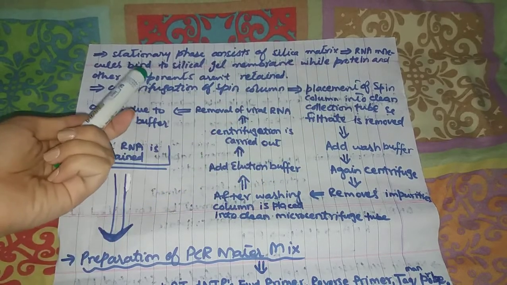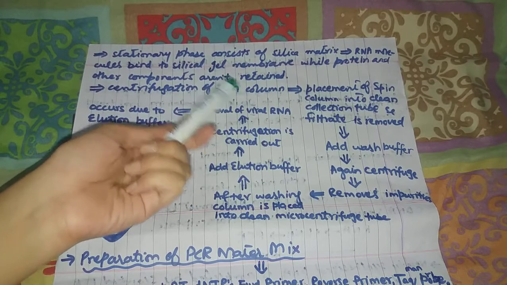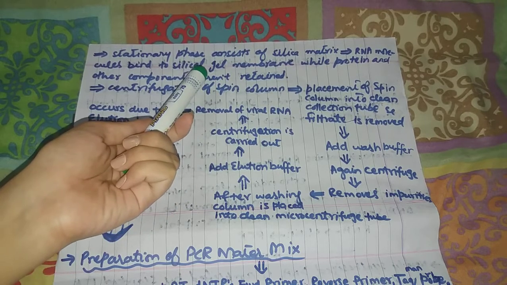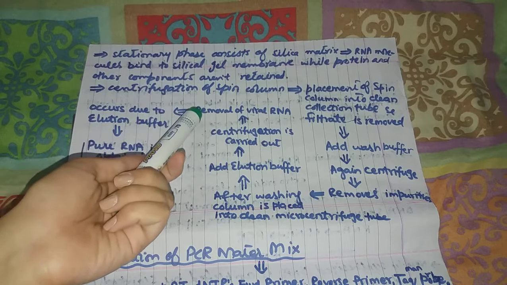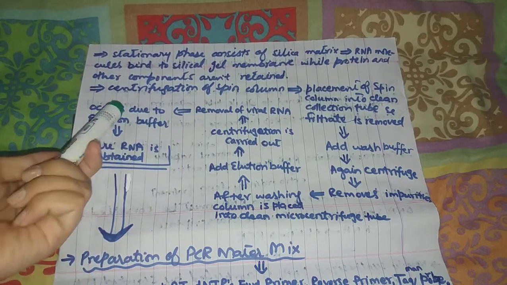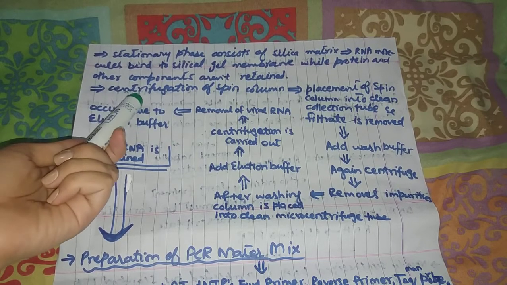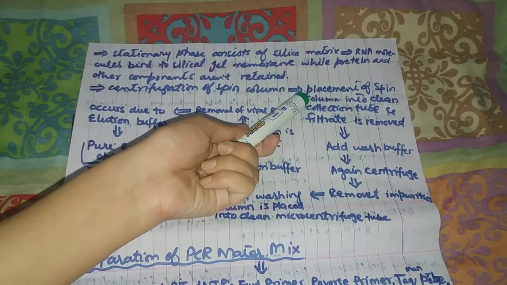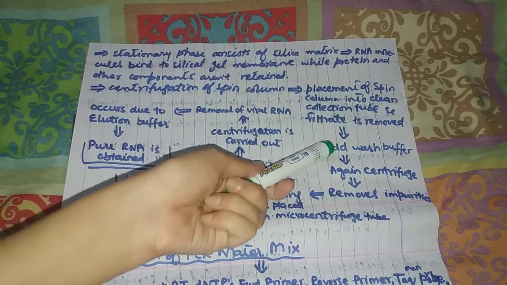The RNA molecule will bind to that silica gel membrane, while the protein and other components aren't retained. So when we go through solid phase extraction, our RNA will be retained, but the impurities, the undesired components, will not be retained. After this purification, we go for centrifugation again of that spin column. After centrifugation, we place it into a clean collection tube and the filtrate is removed.